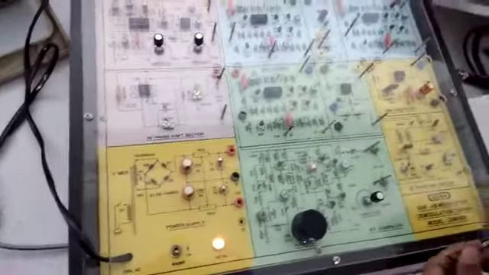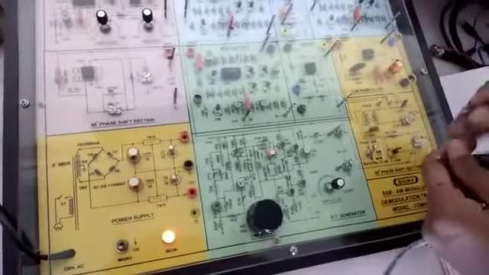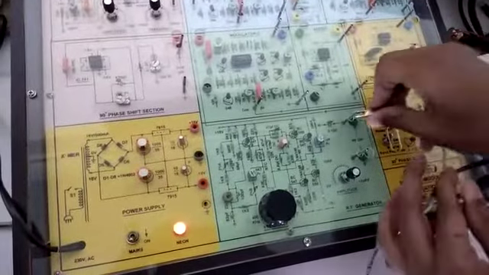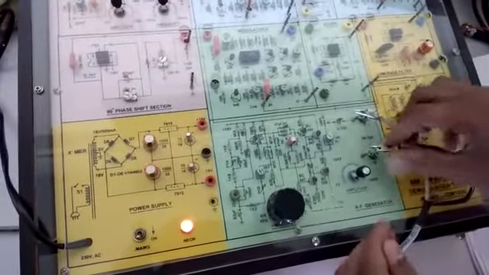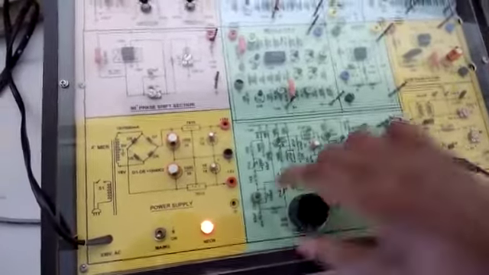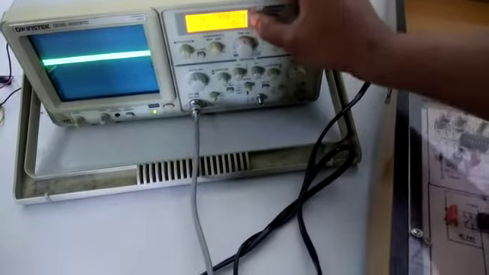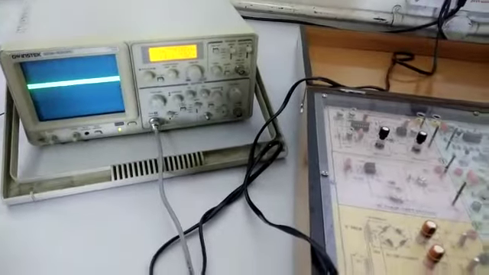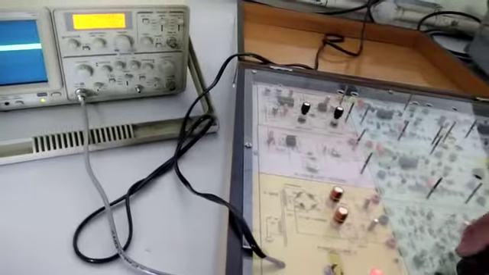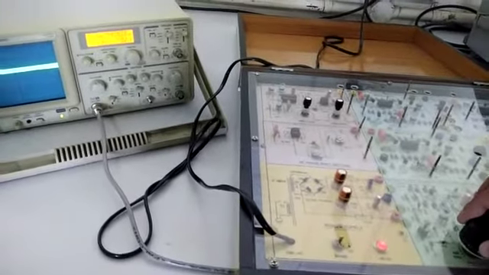Now we are going to set the amplitude and frequency for the carrier signal. This is the RF generator, that is the carrier generator. I am going to connect it to channel 1 of the CRO. These knobs you adjust to set a certain frequency. Here you can see the frequency is 408, so I am going to turn this knob and adjust it to 455. We are going to set the frequency of the carrier signal to 455 kilohertz and the amplitude to 10 volt peak to peak.